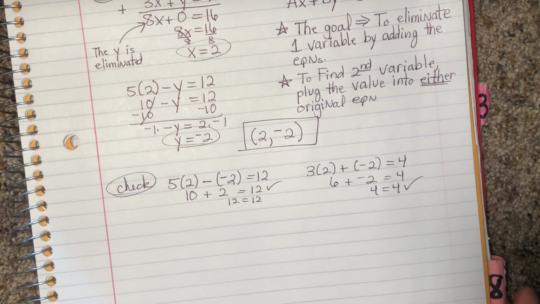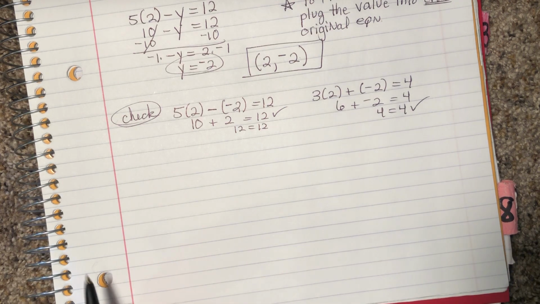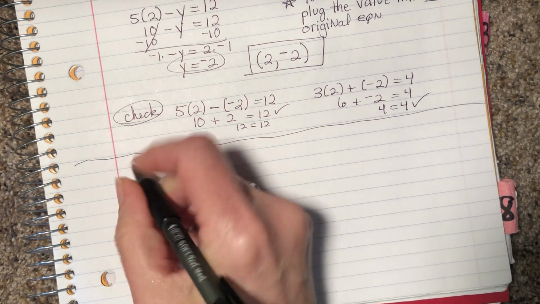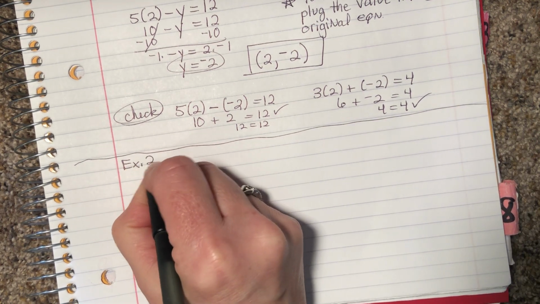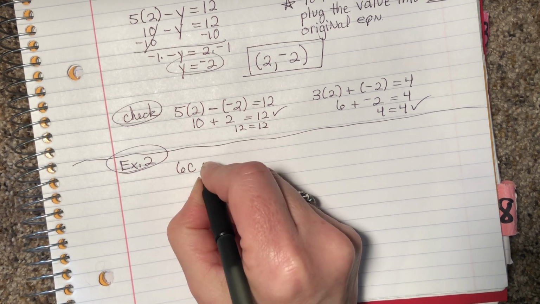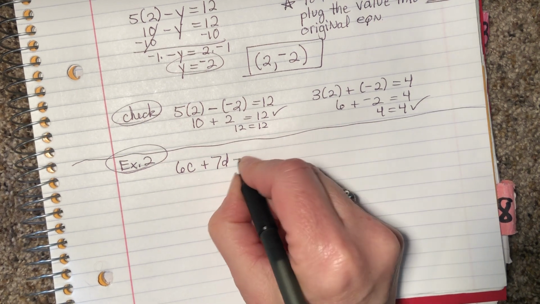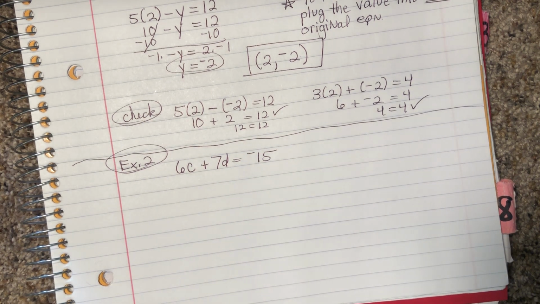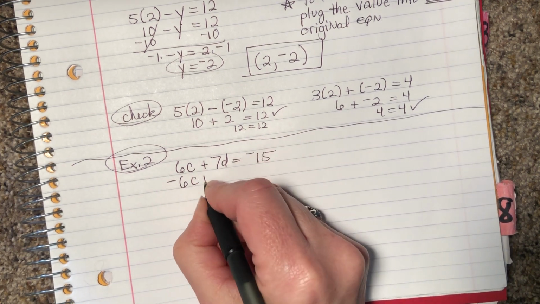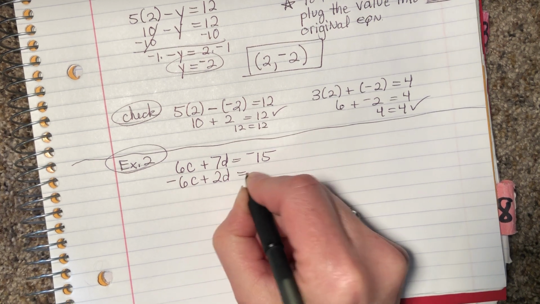All right, I think I can do one more here. This time I'm not going to use up as much space, hopefully. So example 2. Okay, I think I'll try this one. 6c plus 7d equals -15, and -6c plus 2d equals -12.